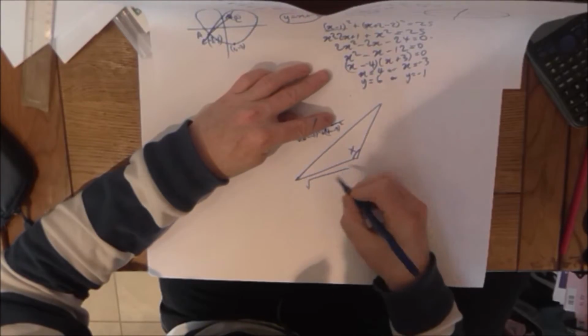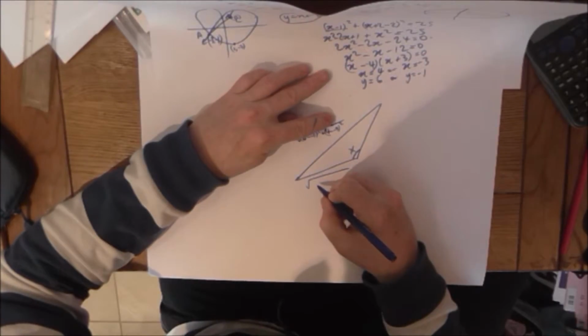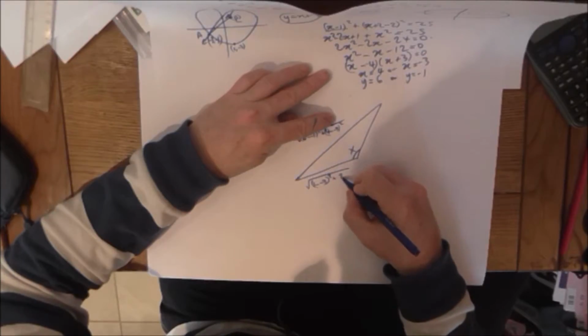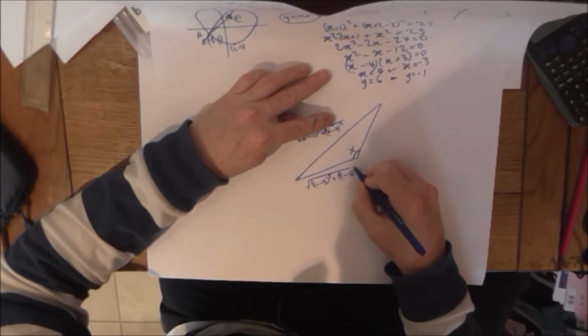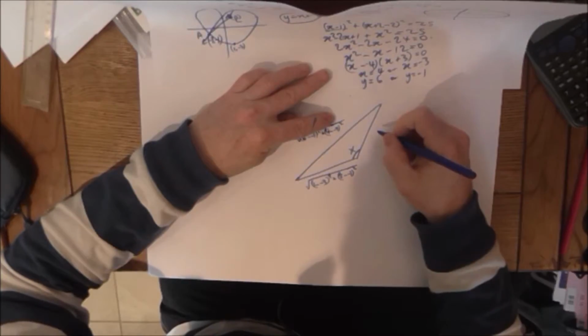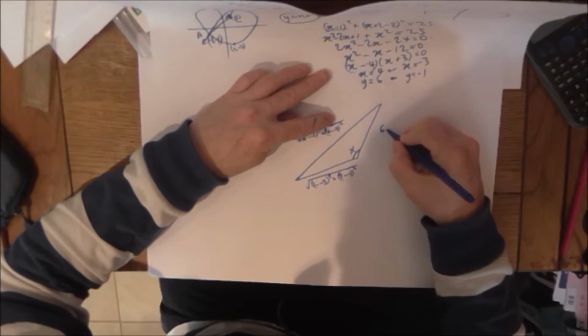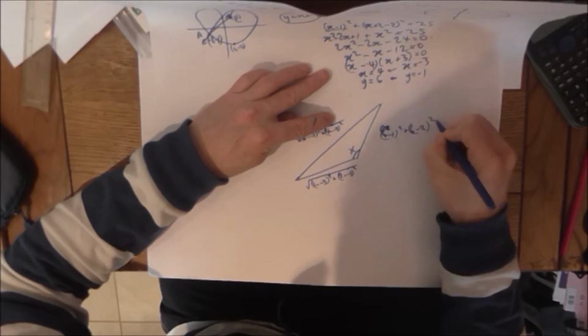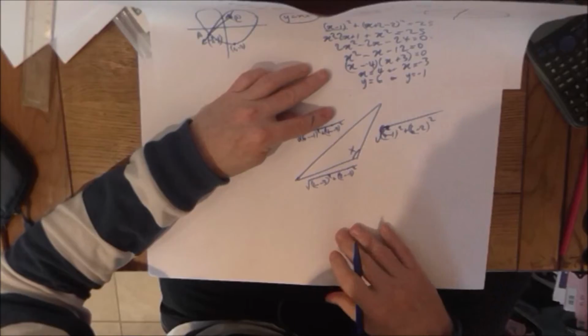This distance here is 1 minus -3 all squared plus 2 minus -1 all squared. And this distance here is 4 minus 1 all squared plus 6 minus 2 all squared, added together with the square root.